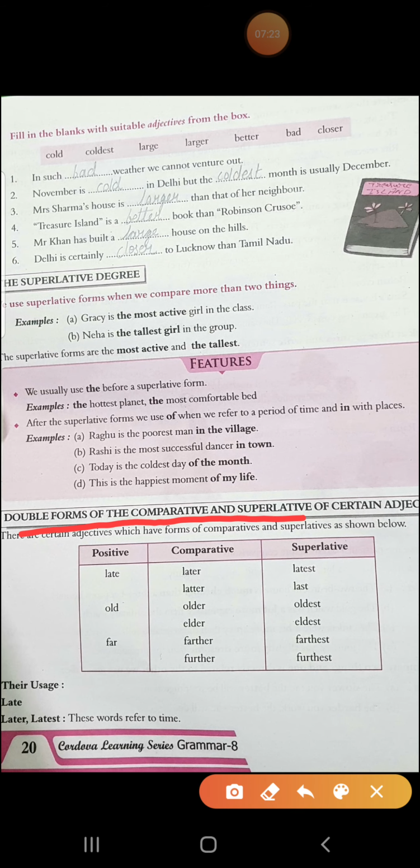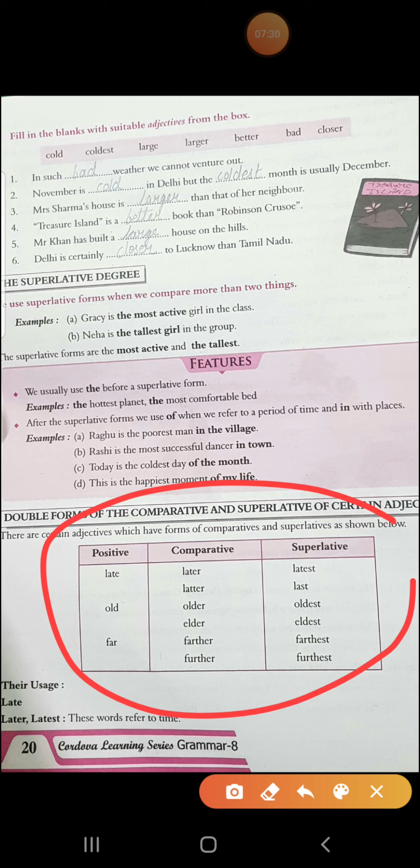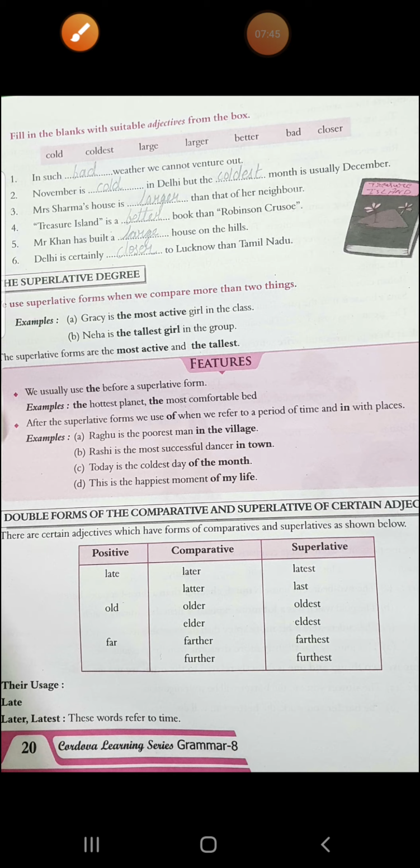Now let's see this next topic that is given here, double forms of the comparative and superlative of certain adjectives. You can see here this box, that there are certain words given in this positive degree, and we can see 2 comparative degree and 2 superlative degree. Same here and here. There are certain words which have 2 comparative and 2 superlative degrees. And how to know where we can use them?